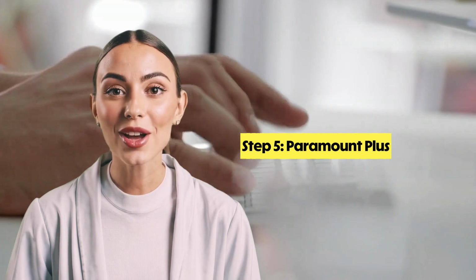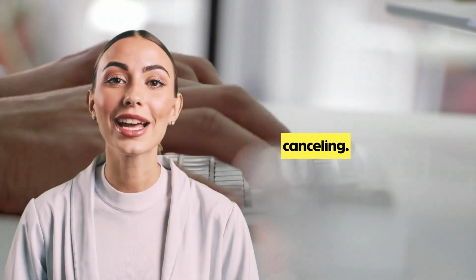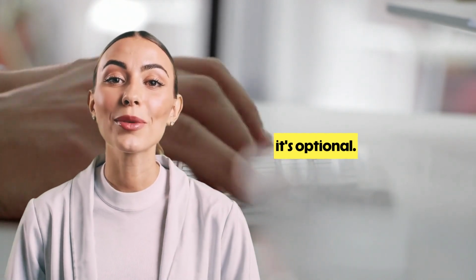Step 5. Paramount Plus may ask you to provide a reason for canceling. Select an appropriate option from the list, or skip this step if it's optional.